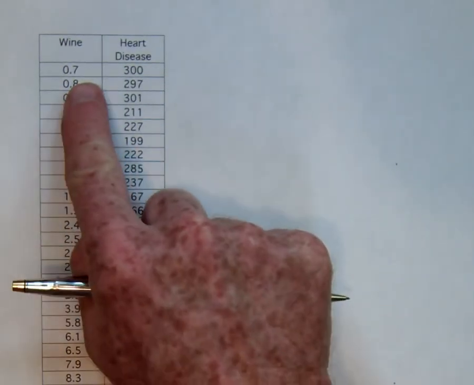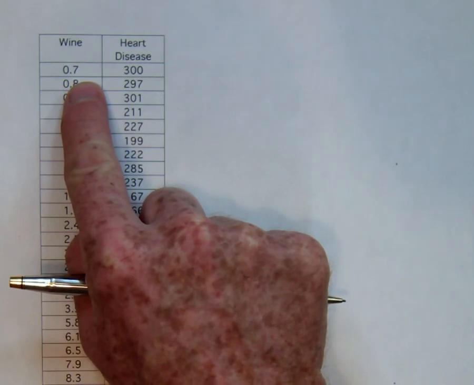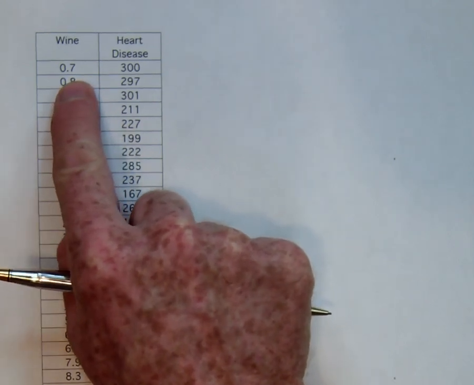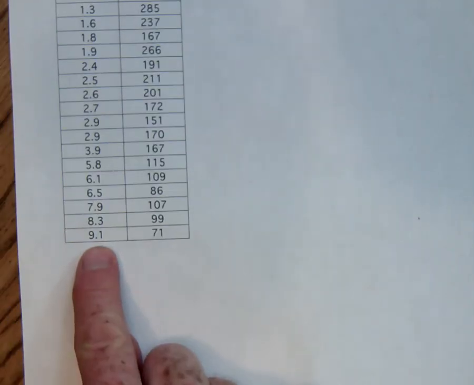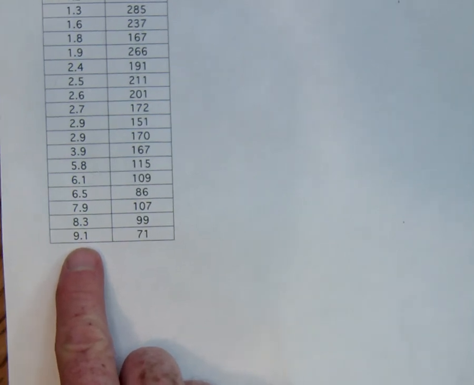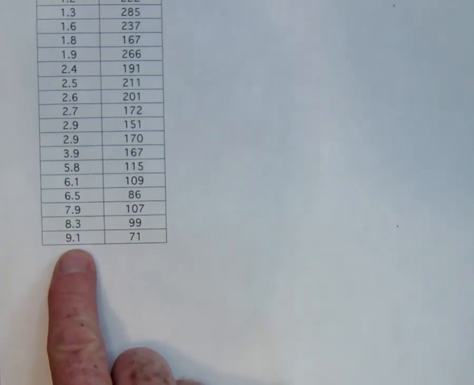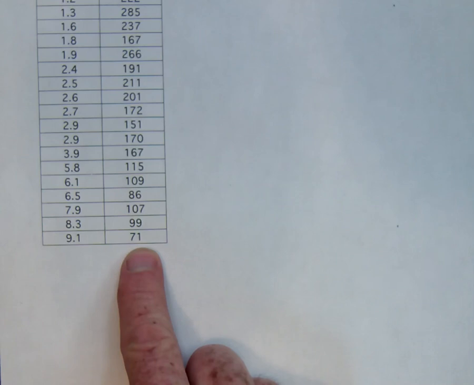This, I can't remember, is something like Ethiopia, where people are not drinking very much wine. There is a lot of heart disease. If you look at the bottom of the list, I think this was Italy or France, where they're drinking quite a bit more wine, and there's less heart disease.